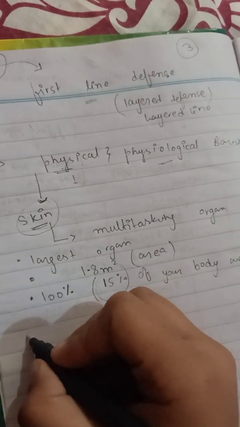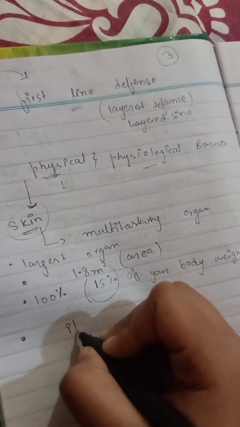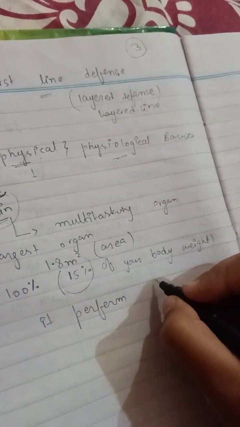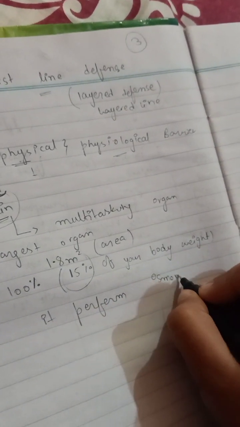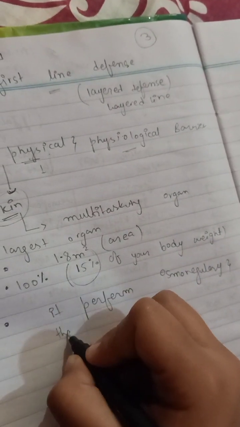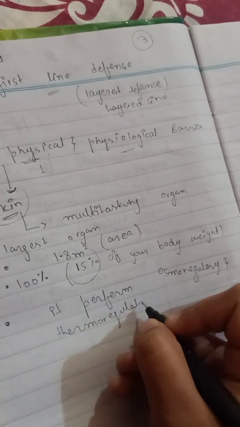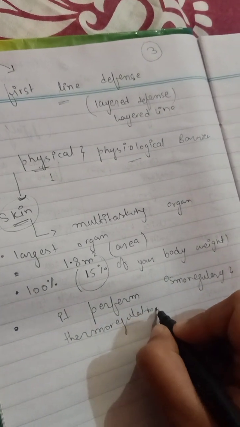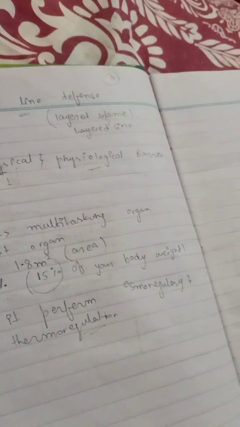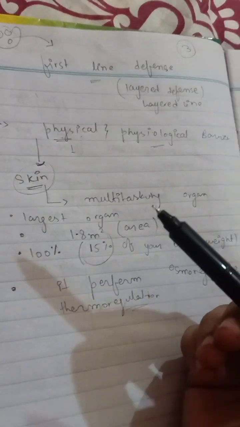It performs many functions. The main ones are osmoregulation and thermoregulation. Thermoregulation is the production of sweat and heat, and the sensation of coldness and hotness that we feel comes from the skin.